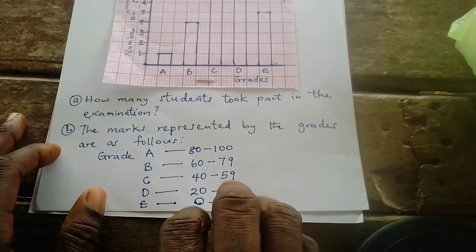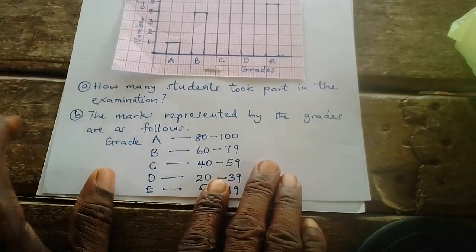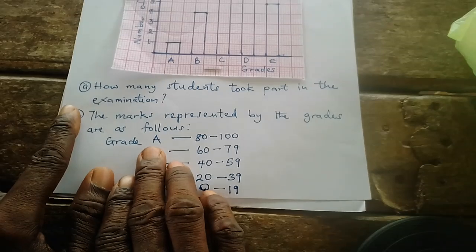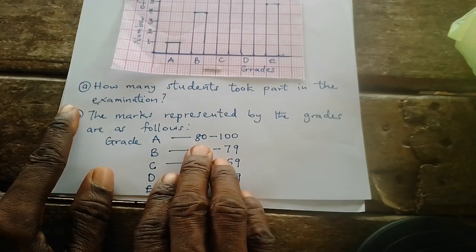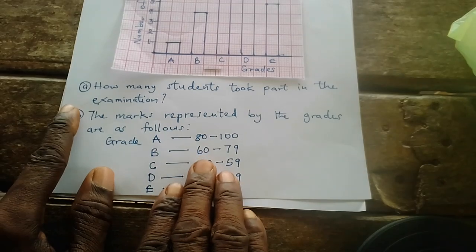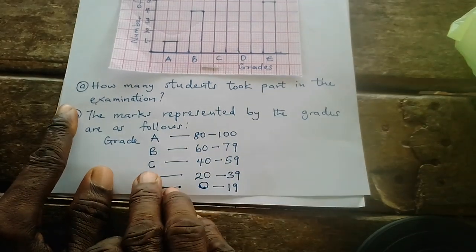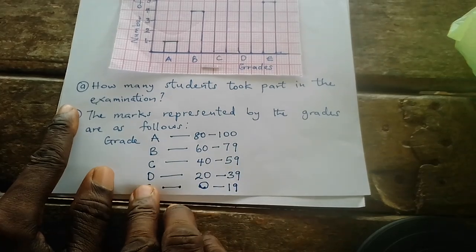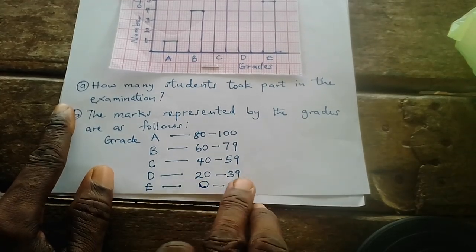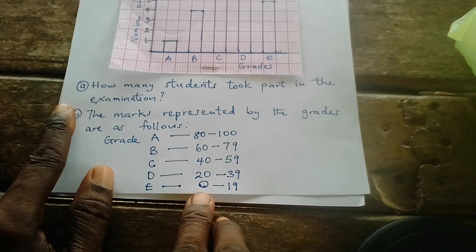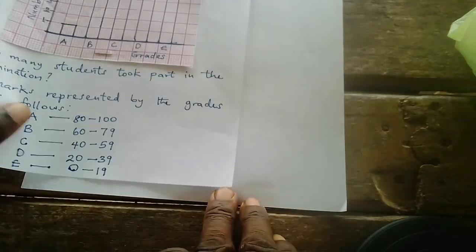Then the big part of the question says, the marks represented by the grades are as follows. Grade A, those that score between 80 to 100. Grade B, those that score between 60 to 79. Grade C, those that score between 40 to 59. Grade D, those that scored between 20 to 39. Grade E, those that scored between 0 to 19.